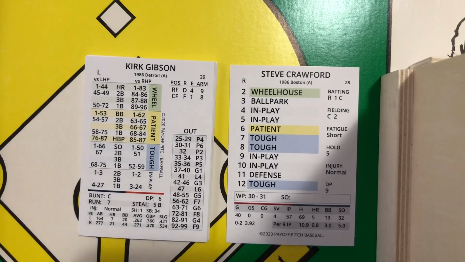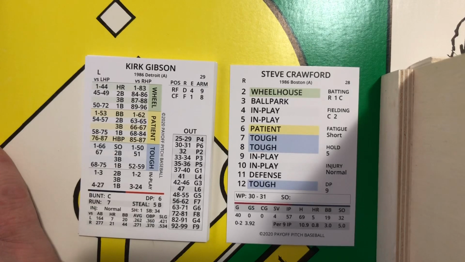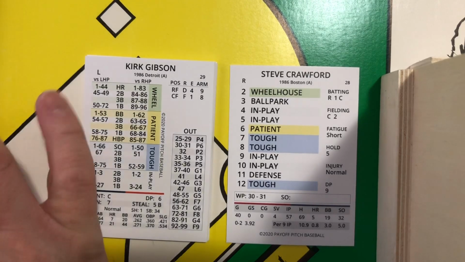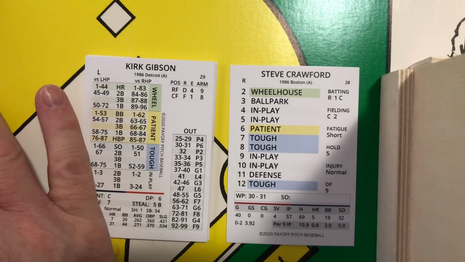But it's opening day for the Red Sox and the Tigers, and the Red Sox brought the lumber. Give you the totals for the victorious 1986 Red Sox. 16 runs on 19 hits, and they committed no errors.